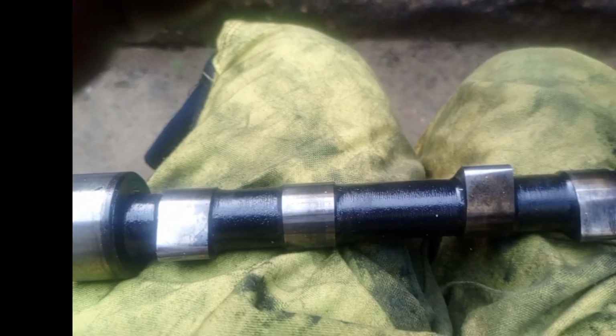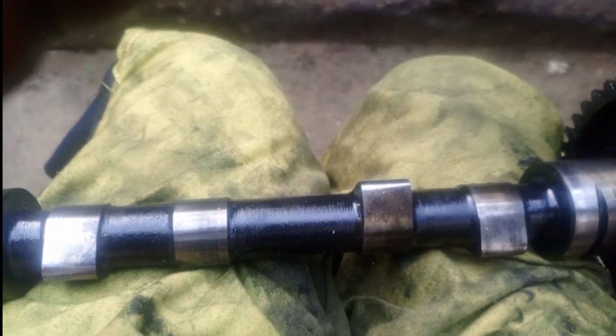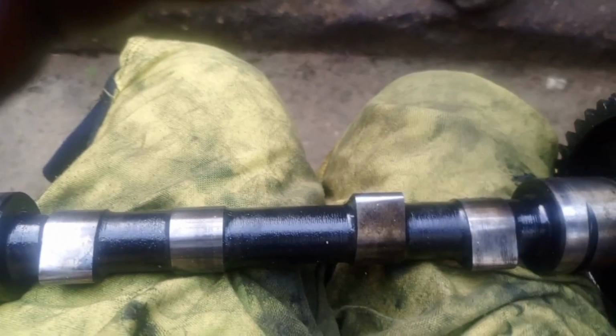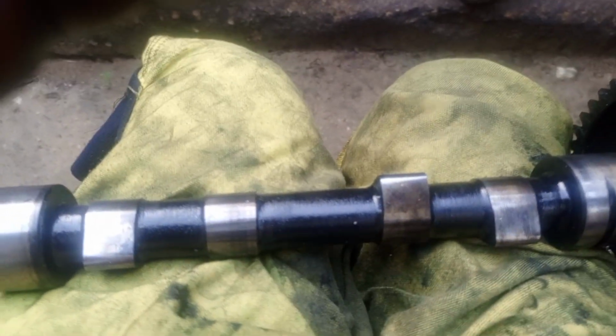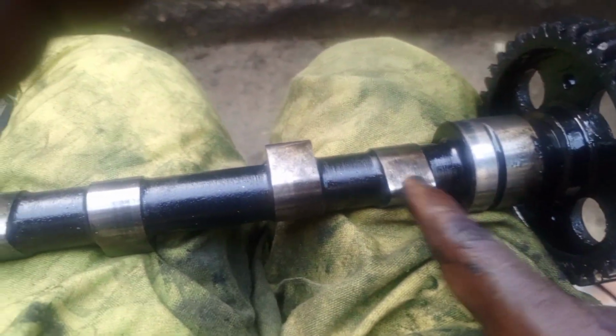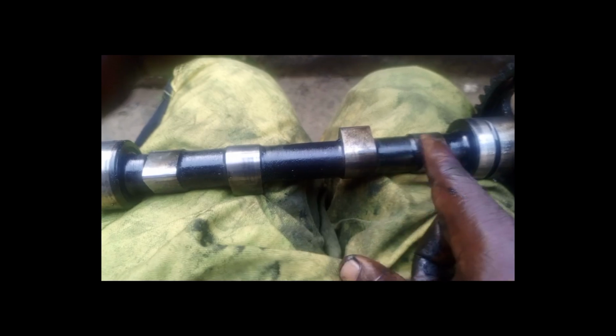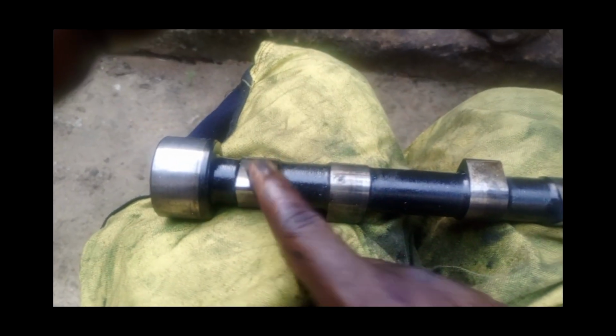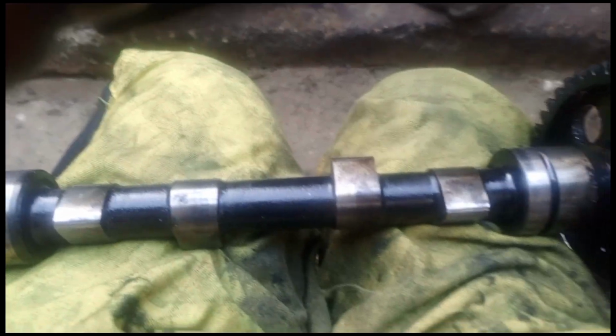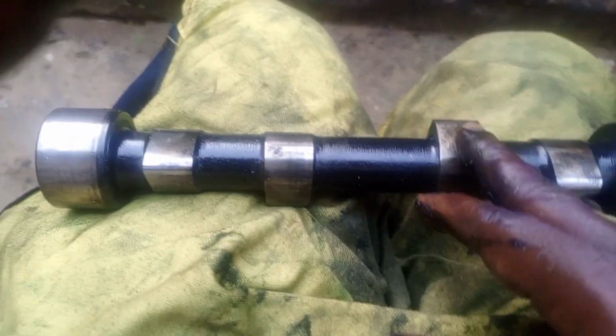When you time the camshaft, it simply means you are telling the camshaft which valve it should push and which one it should not. These are lobes. This is a camshaft and these are lobes on it. If you look at this camshaft now, you can see it has 4 lobes: 1, 2, 3, 4. It means that it is for a 2-cylinder engine. Intake and exhaust, intake and exhaust. That means it is a 2-cylinder engine camshaft.